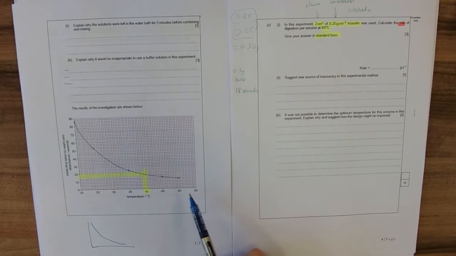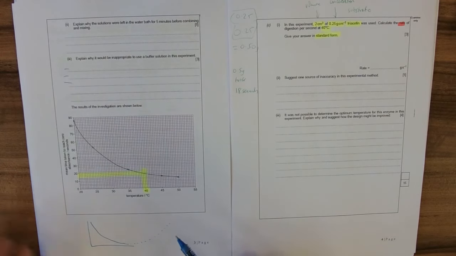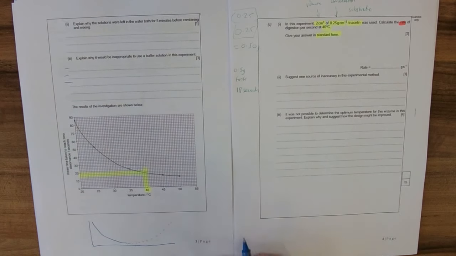What would we expect at higher temperatures? Where would this graph go? Well, as the temperature gets higher, we get denaturing. It would start to take longer again. So we might expect this graph to go back up again if we extended it like that.